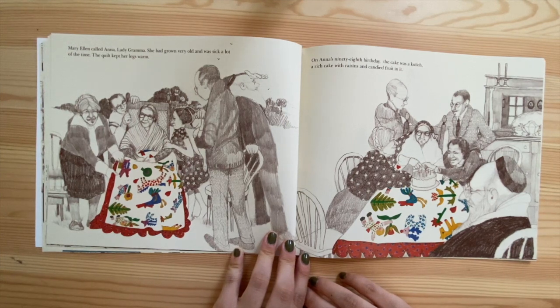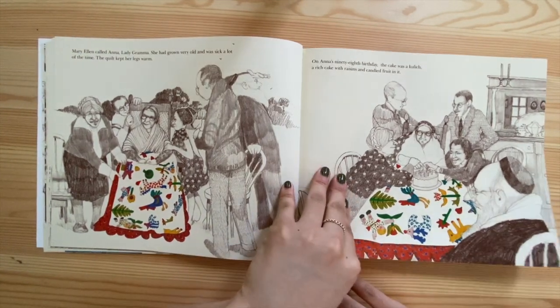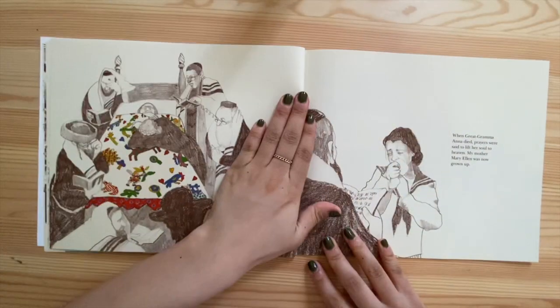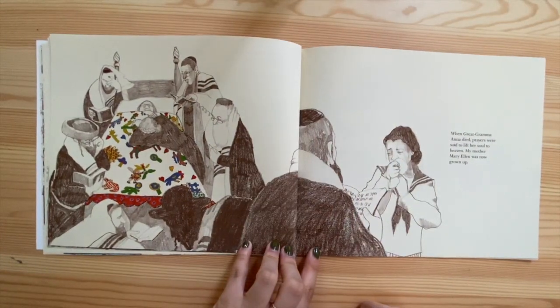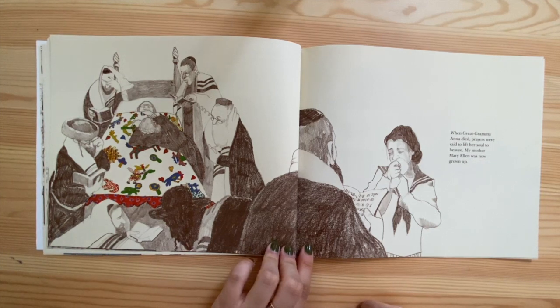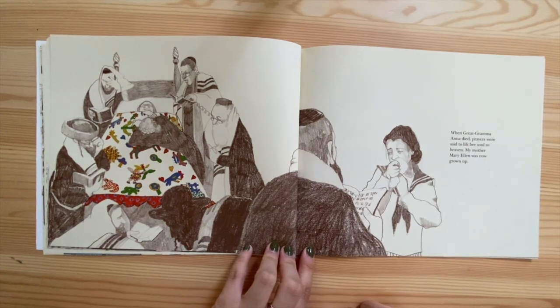On Anna's 98th birthday, the cake was kulik, a rich cake with raisins and candied fruit in it. When great-grandma Anna died, prayers were said to lift her soul to heaven. My mother, Mary Ellen, was now grown up.